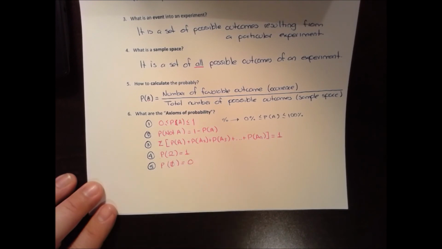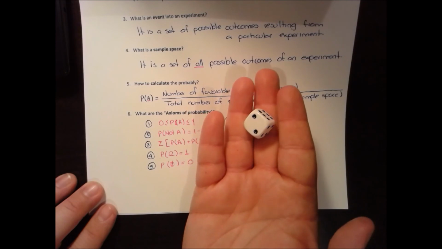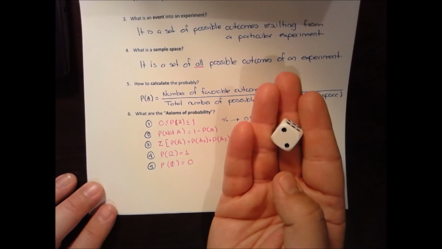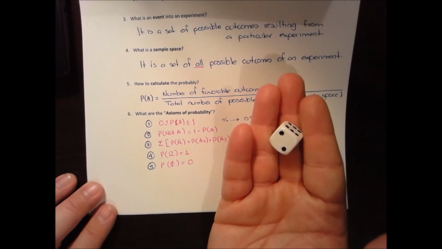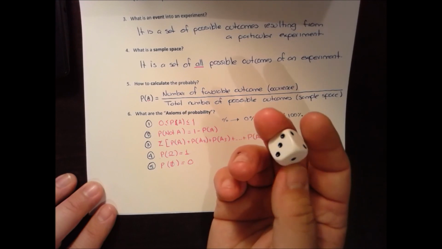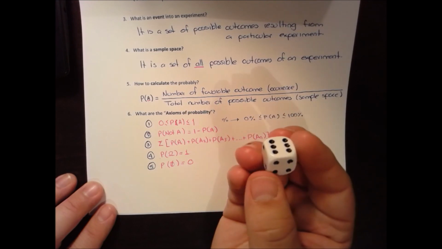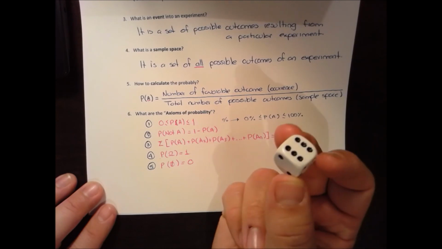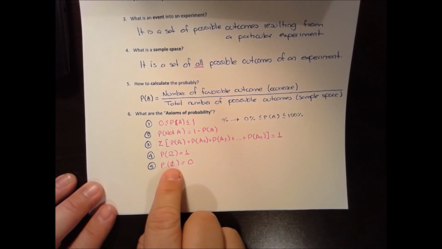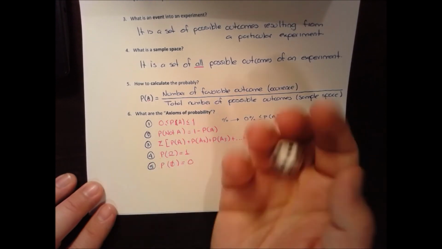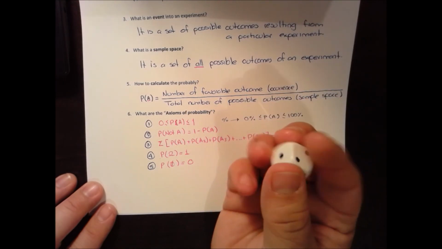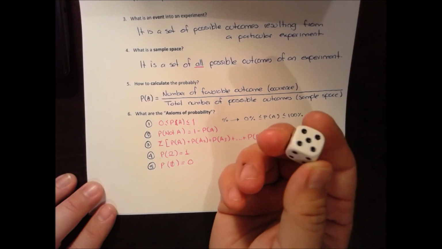For example, with a die, the probability that 1, 2, 3, 4, 5, or 6 happens is going to be 1, because those numbers are on the die, so it means that each number exists on the die. But the probability of something that doesn't exist is going to be 0. For example, what is the probability of rolling one die and getting 7? In that case, it's going to be 0, because on the die the 7 doesn't exist.